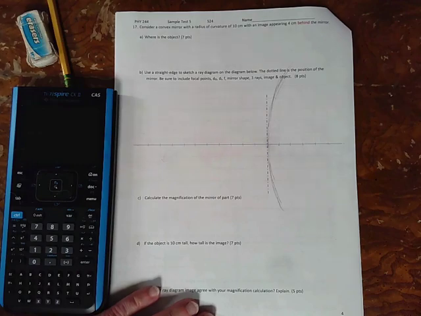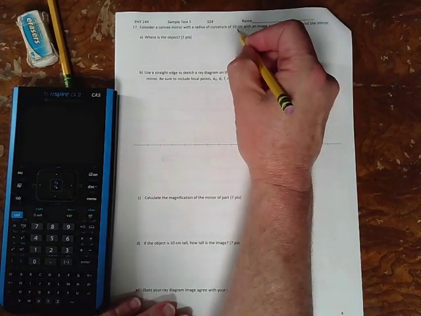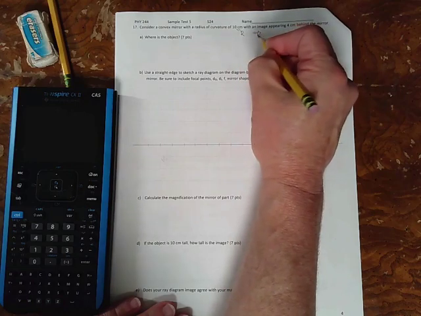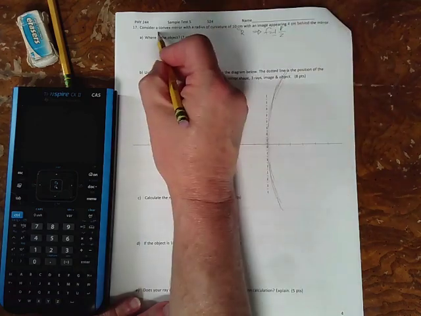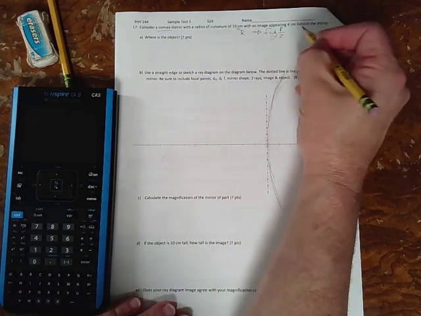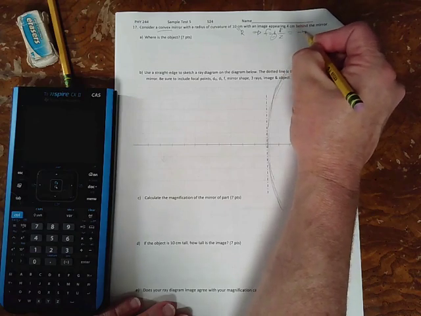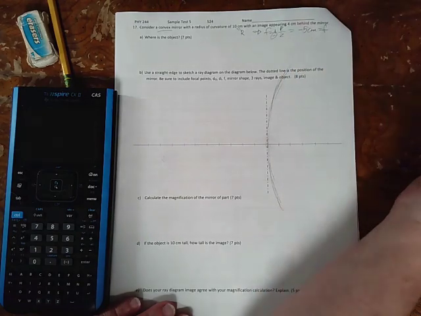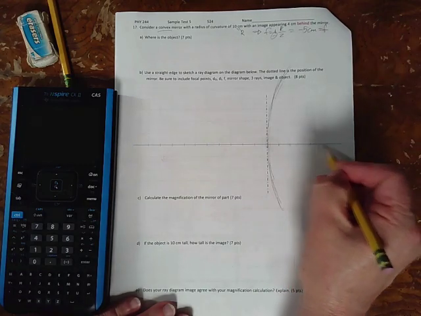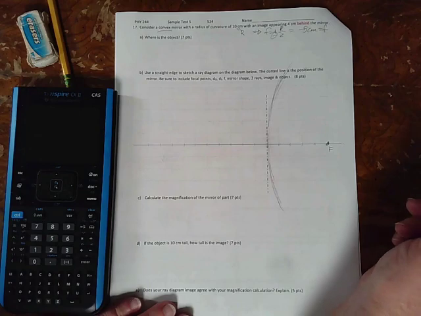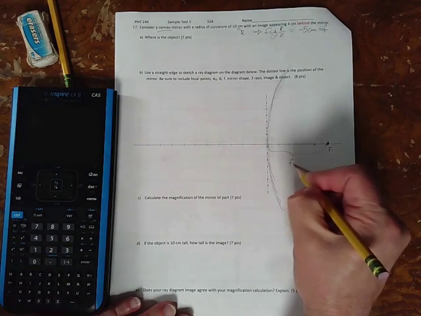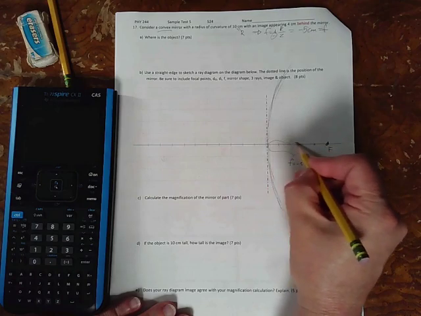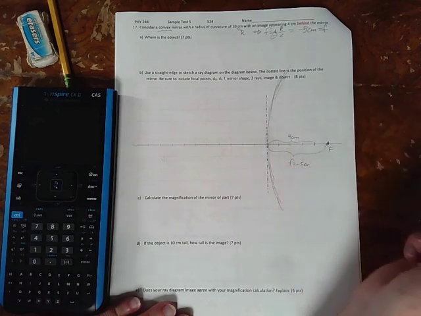Okay, and so radius of curvature R equals 10, so that means F is R over 2 plus or minus. Since it's a convex mirror, it means it's minus. And so in this case, F is equal to negative 5 centimeters. 1, 2, 3, 4, 5. So our focal point is there for our convex mirror. The image is 4 centimeters behind, so this would be our F, and our image position should be here. Hopefully it'll work out to be there.